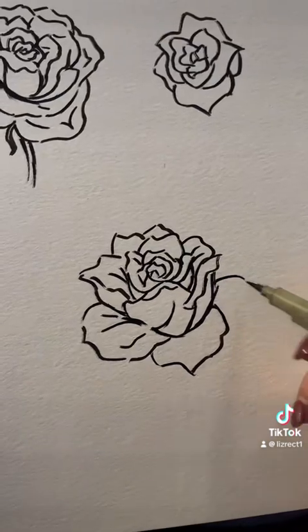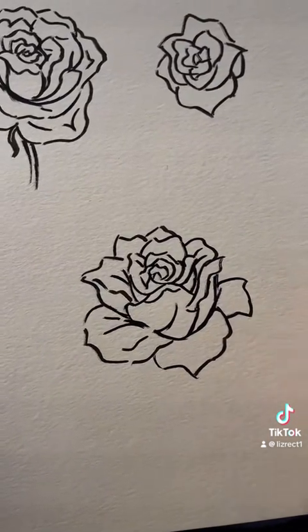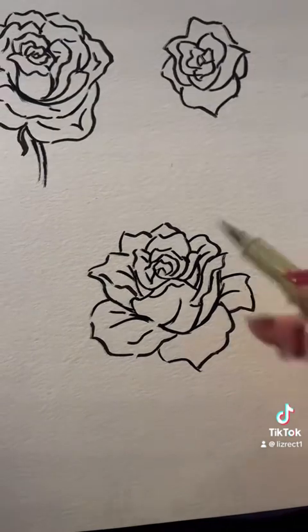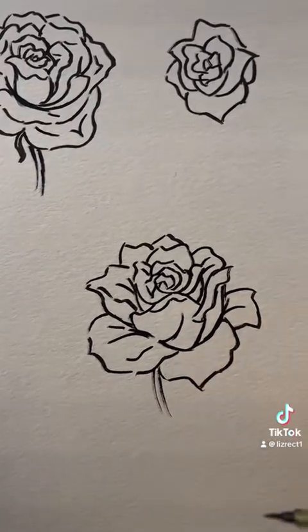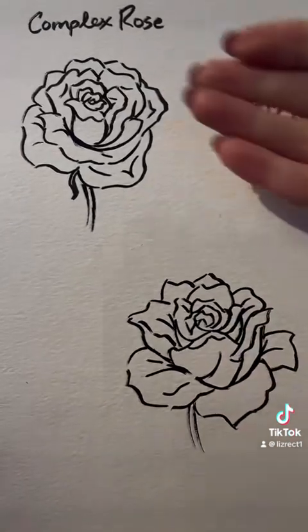So I hope this was helpful. I don't know if it is or not, but this is a rose that's less tilted towards the viewer. It's more unconventional. This is an easier rose.